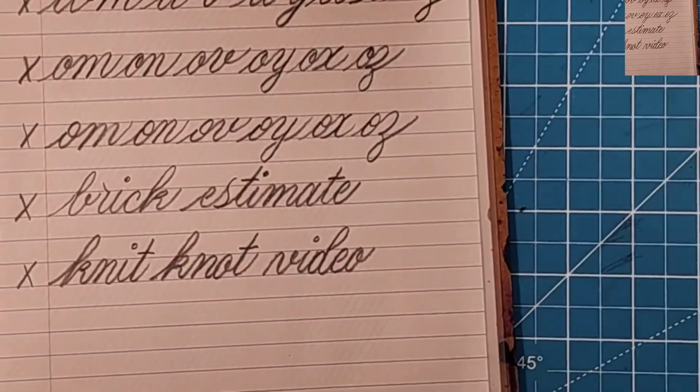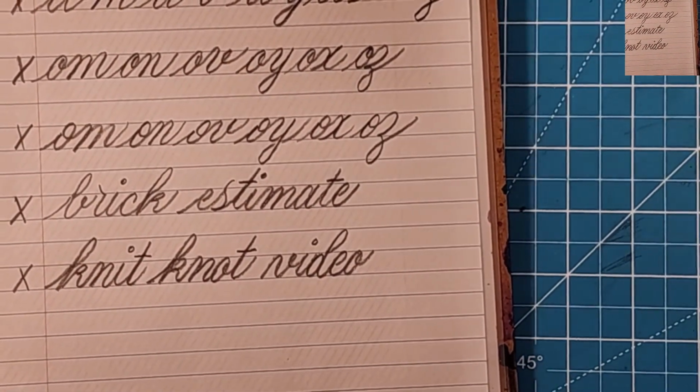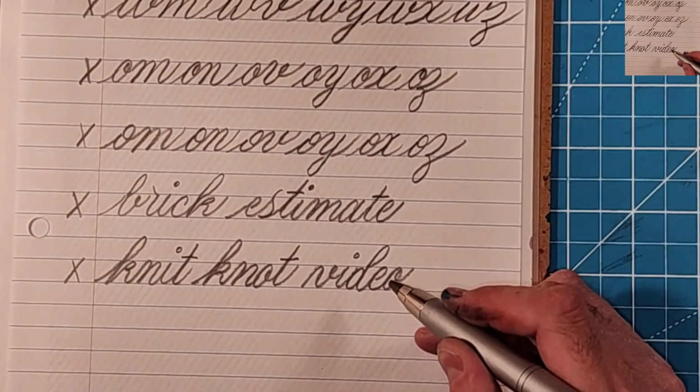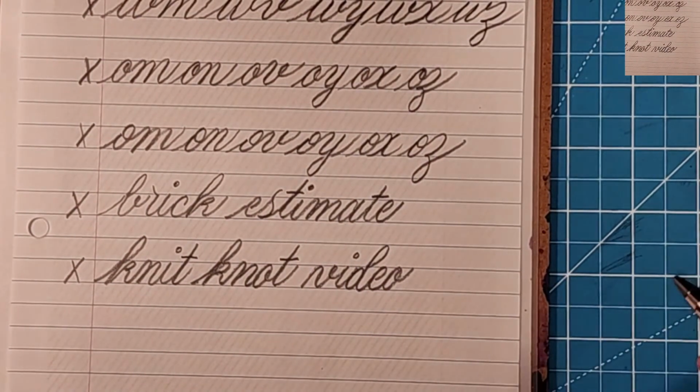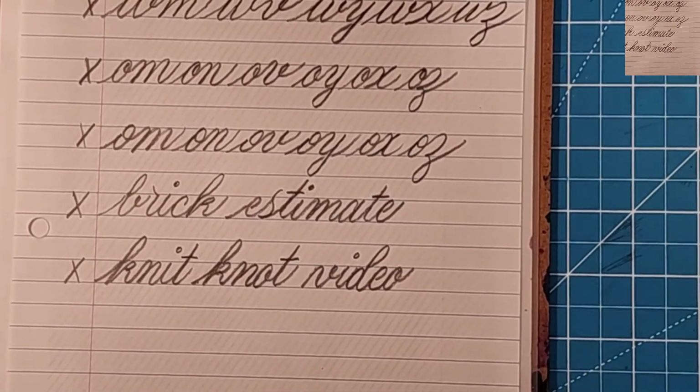And there we have the word video. So as you see, we're taking all of these little strokes and we're putting them together to create words.